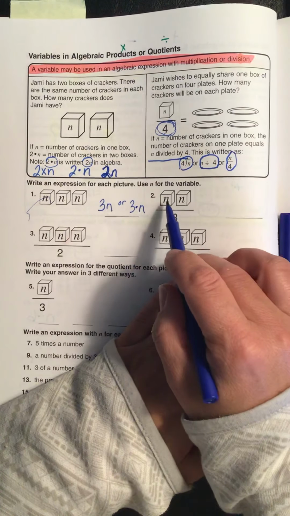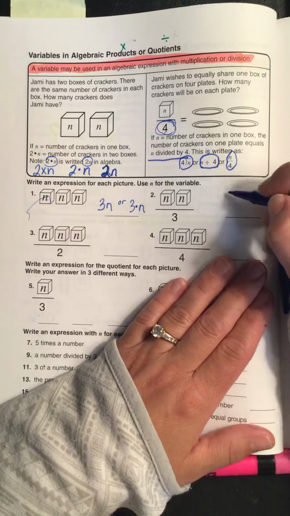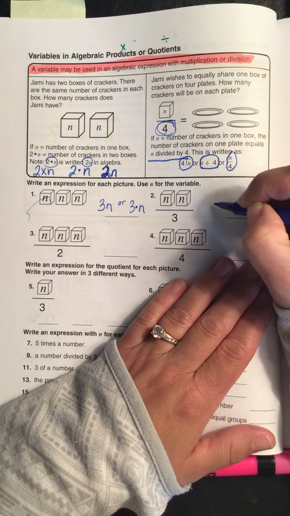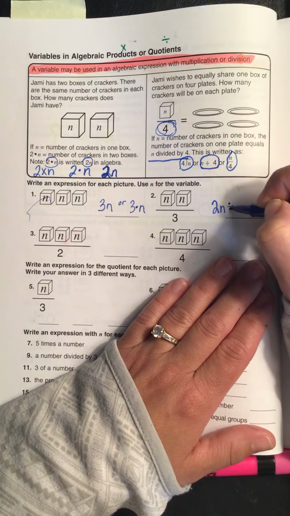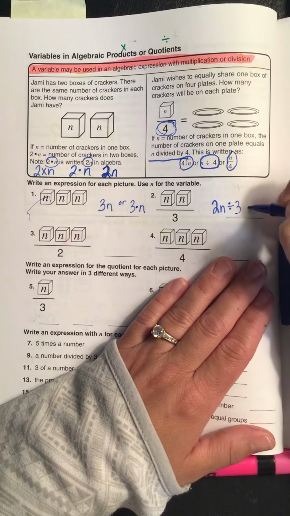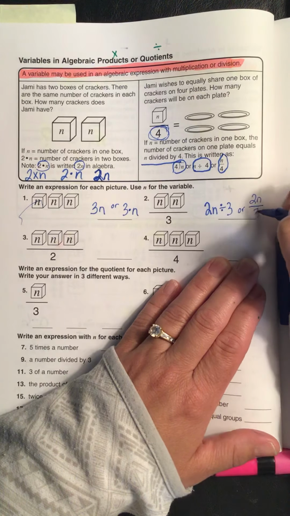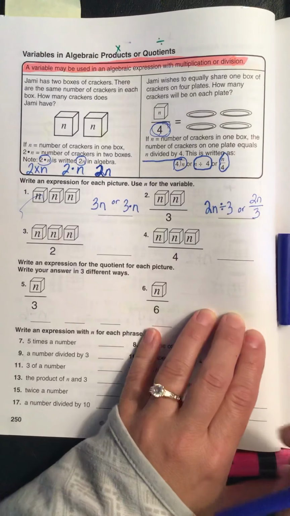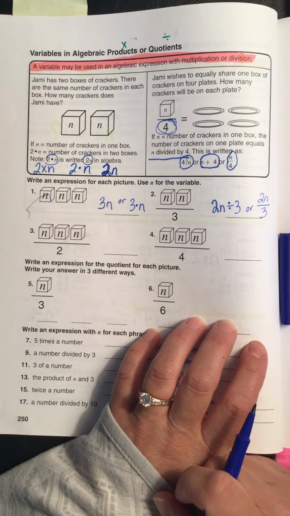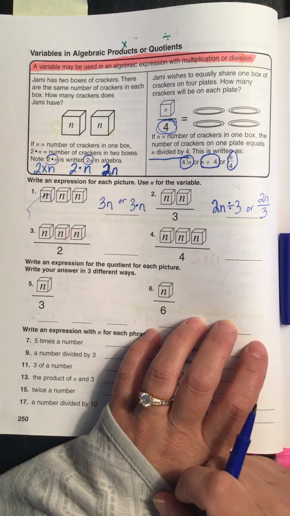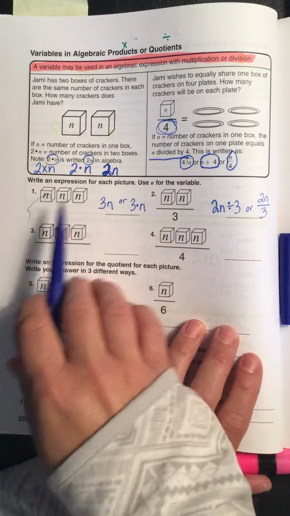So on this one, I have 2 n's divided by 3. So I have 2 n's, 2n divided by 3, or 2n divided by 3. Okay, it's going to get tricky, so I'm going to walk through this page with you. Please make sure you follow along. When you see the fraction bar, it means I'm dividing when they're touching only.